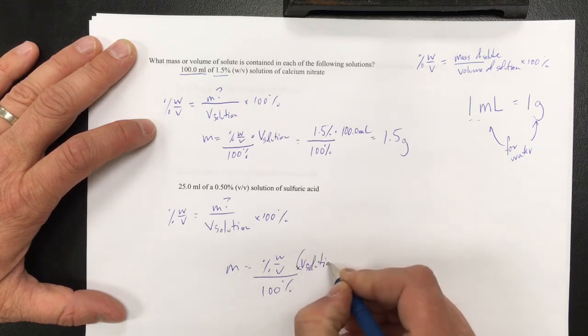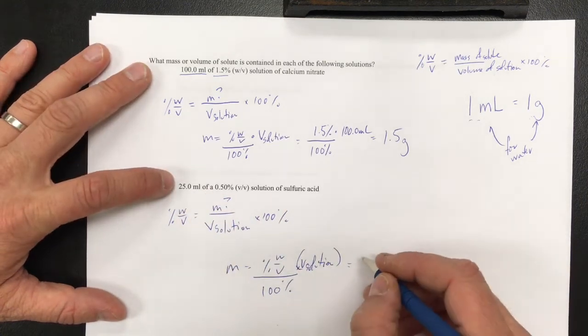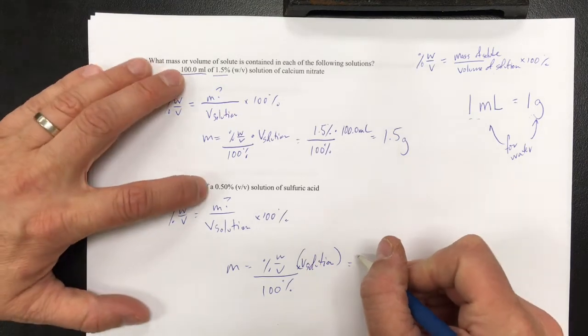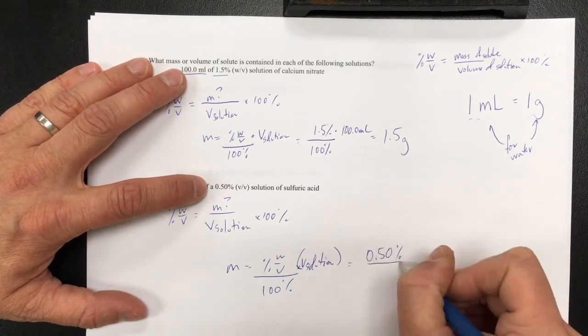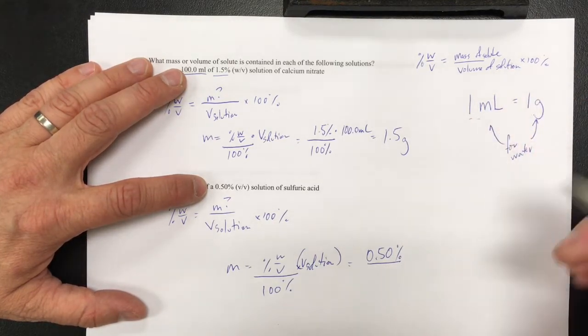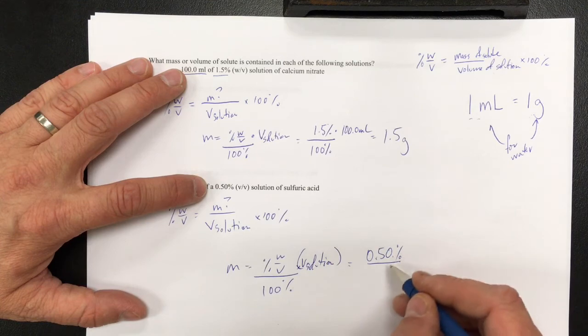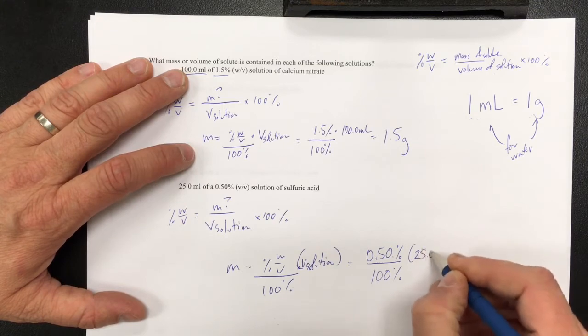But in this case, we don't have the convenient number of 100 milliliters. In this case, we've got 0.50% volume per volume. In volume per volume, both of the things are going to be in milliliters or the same kind of units. So 0.5% volume per volume divided by 100% times 25.0 milliliters.